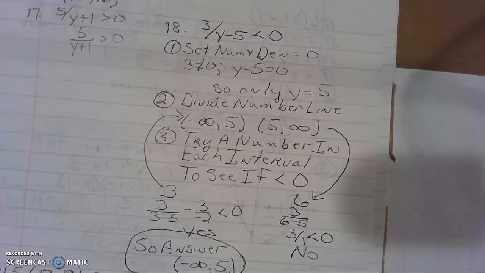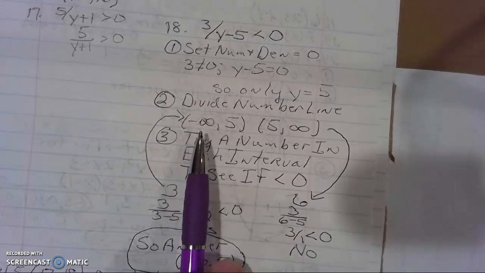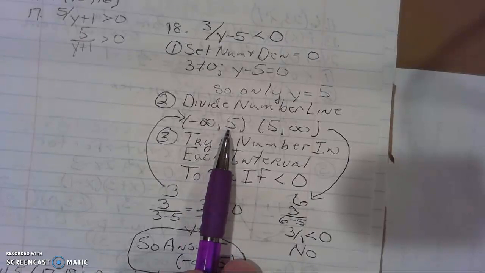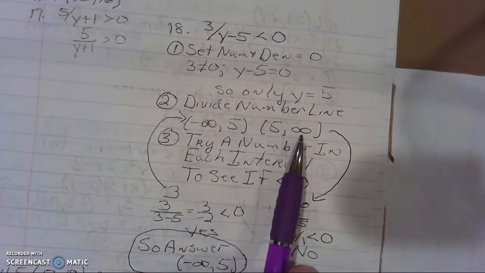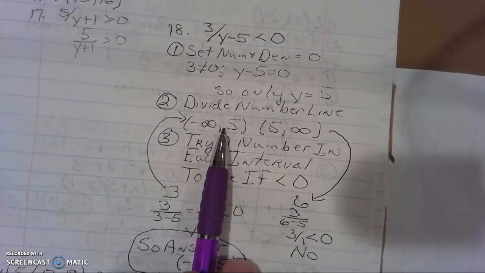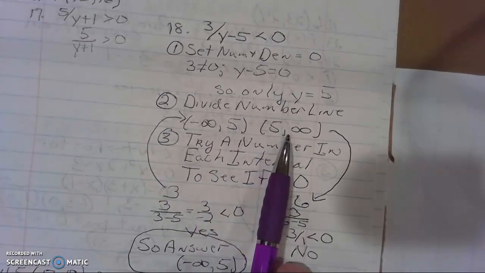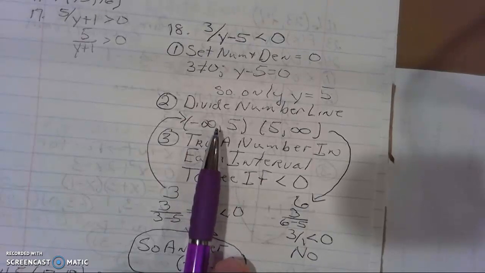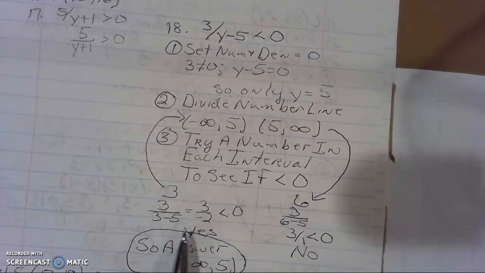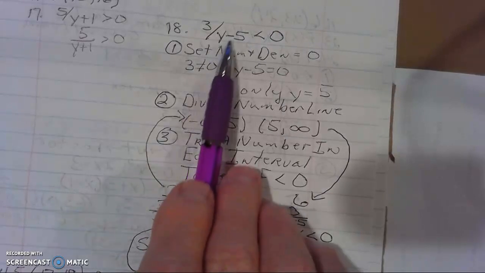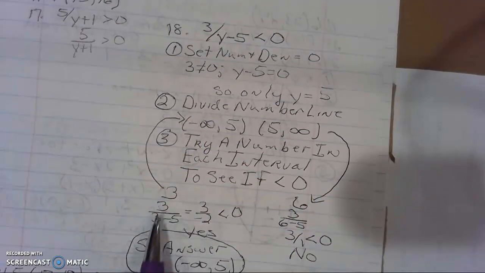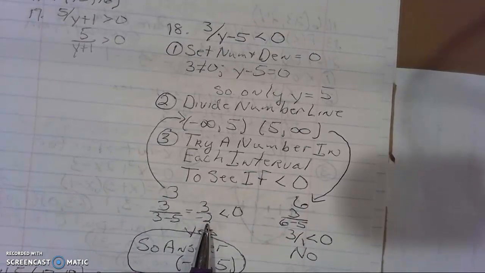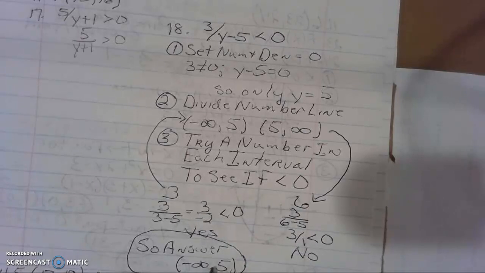Then, that's the only number we have, so we divide the number line up. The number line goes from negative infinity up to 5, that's one separation, and from 5 to infinity. Is it this one, is it this one, or is it both of them? Well, to find out if this interval works, take any number in it. I tried the number 3 by putting it into the original inequality. 3 over 3 minus 5 gave me 3 over negative 2. That's a negative number. That is less than 0.